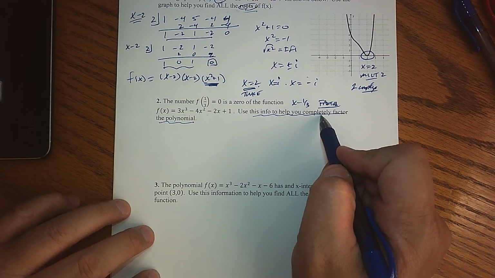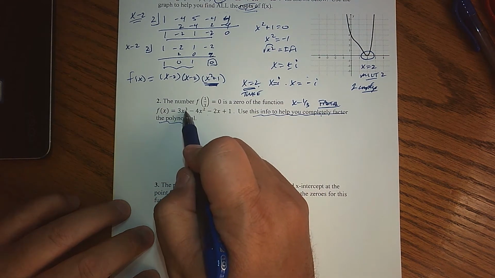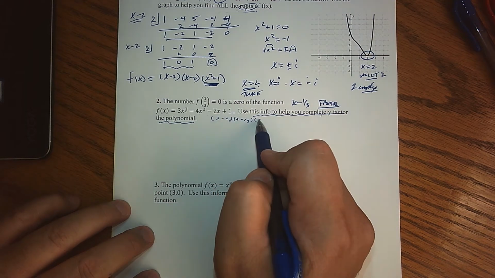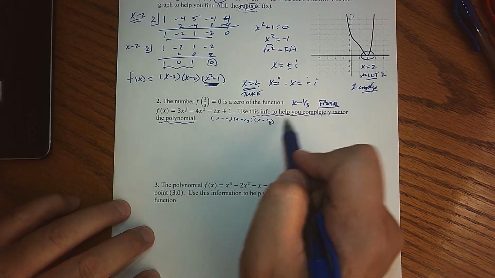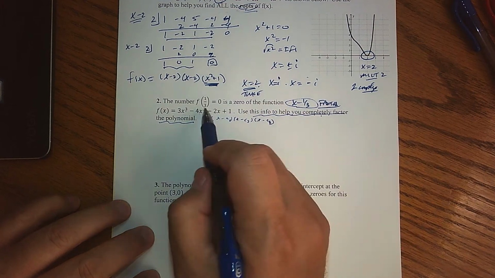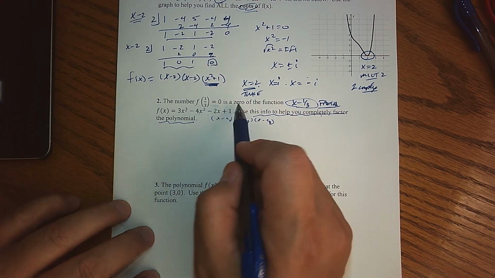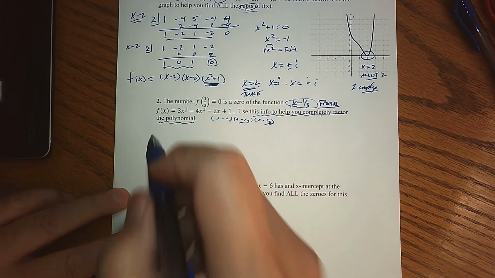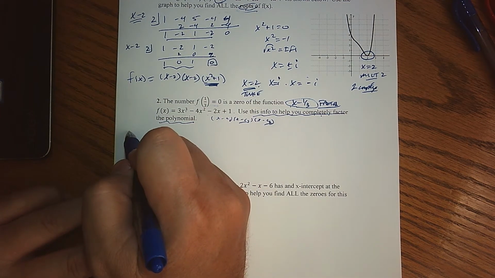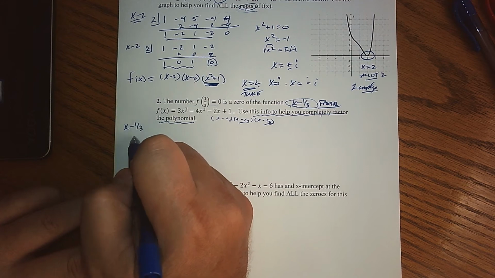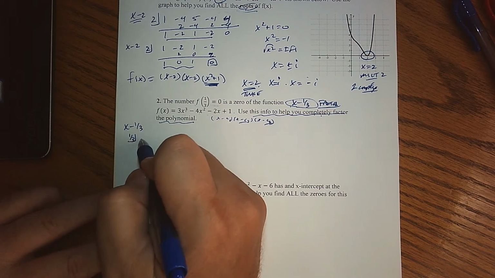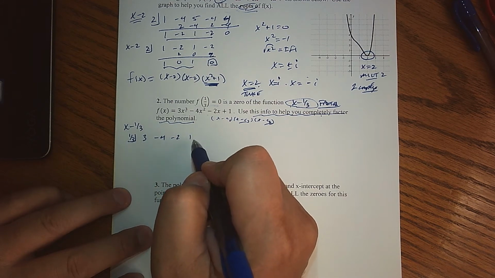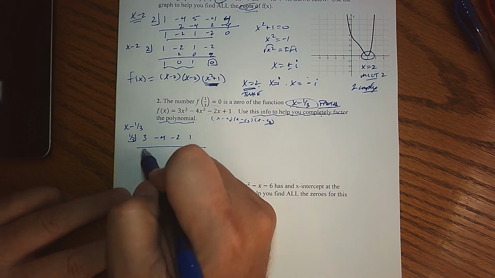So again, what we know about completely factoring is because we have a degree 3 here, there should be 3 linear factors. And I actually know which one of them is. The fact that I gave you this tells me that that's a factor. So we already know one of them, we just need to find the other 2. So we do that by starting to divide. So if I divide by x minus 1/3, and I do that synthetically, we should be able to find the others. So bring the 3 down.